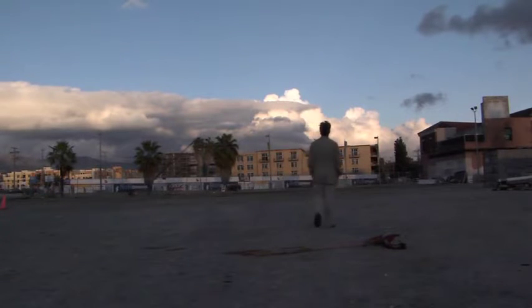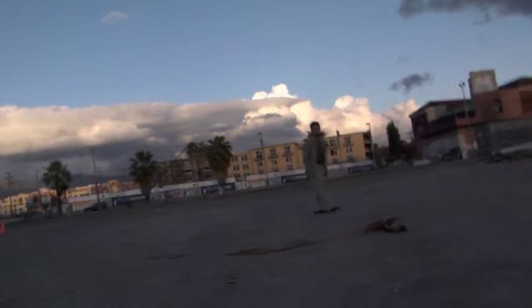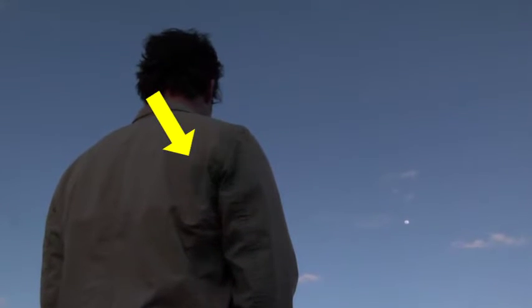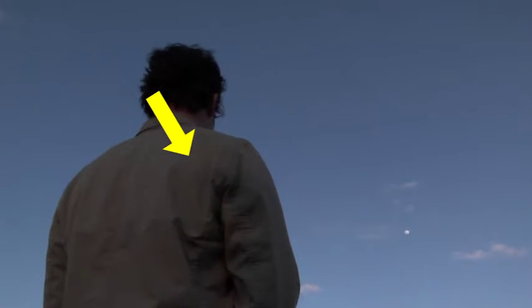I also want to show you one thing here. When you're shooting and the sun is behind you, you're going to end up with situations like this, where you can see my shadow right there on his back. That's the camera right there.